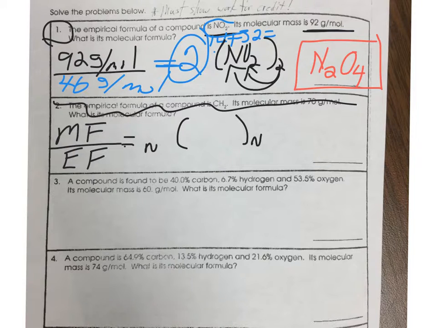Okay? Where are we lost so far? Where we got a number? Where do we have a question? The number on the outside of the parentheses, that's the number that you get from right here. You took the molar mass, which they're always going to give you. It's right there. And you have to figure out the molar mass of the empirical formula. So what's the answer?